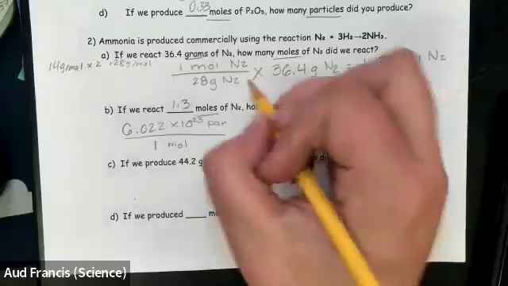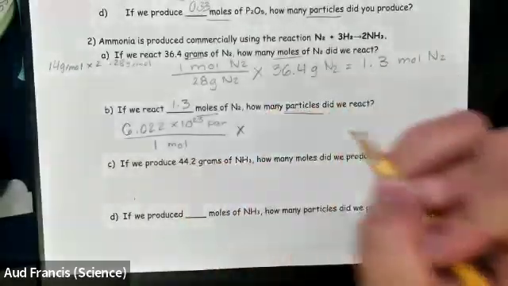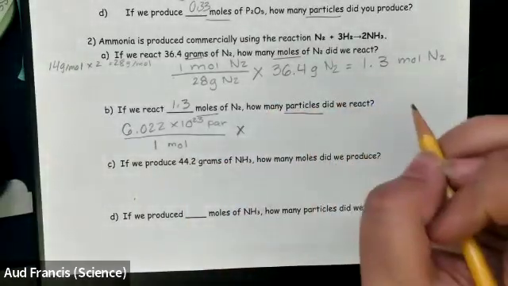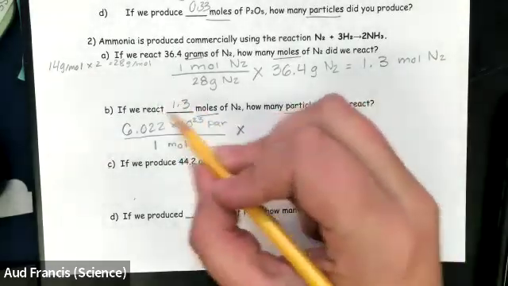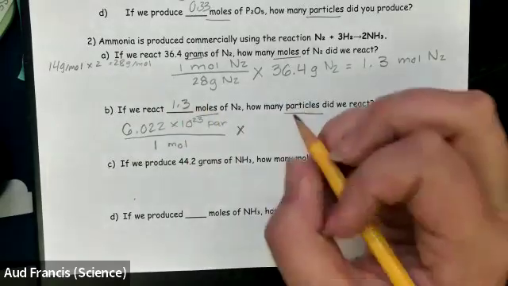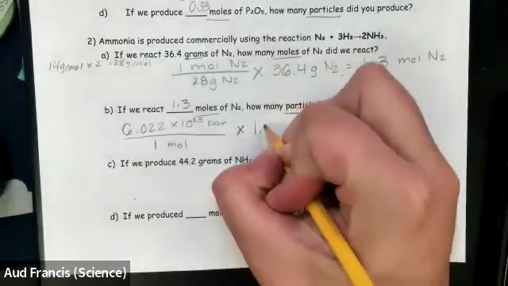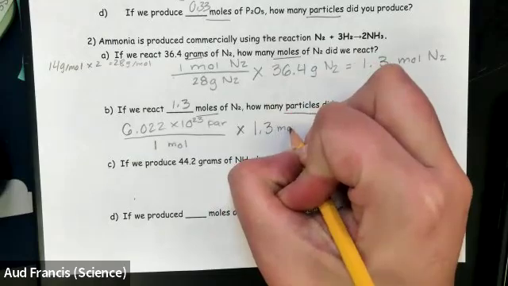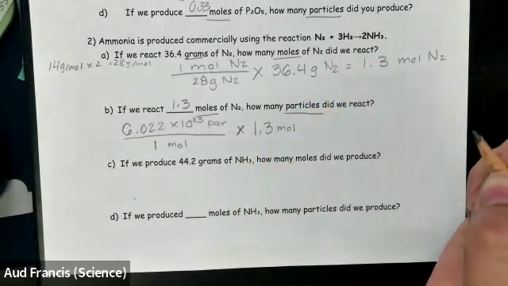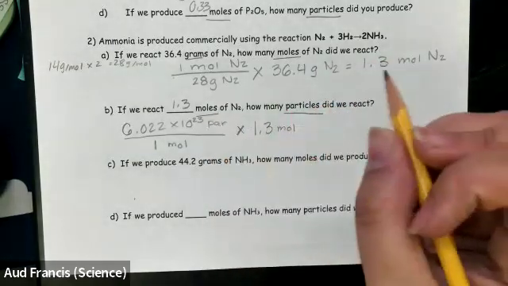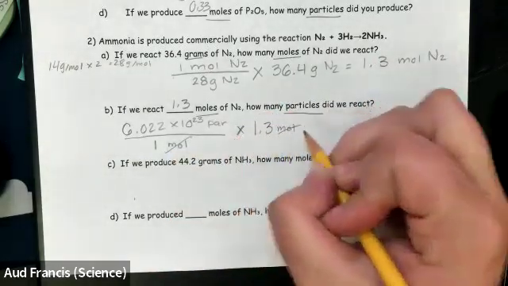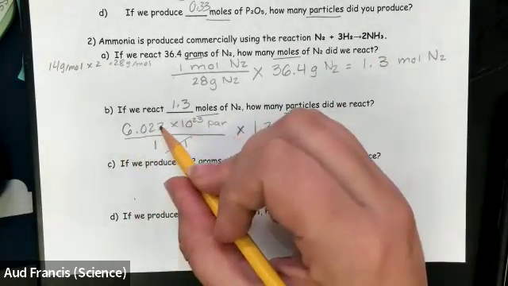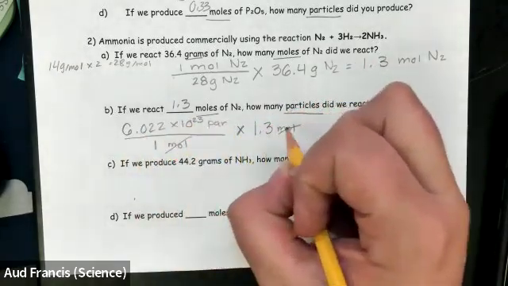No one will judge you. From here, you're going to multiply. There will be some slight judging if you don't multiply by 1.3, but that's just because 1.3 is the only other number in the problem. So you're going to multiply by 1.3 moles. Your moles cancel out, and we get left with 6.022 times 10 to the 23rd times 1.3.